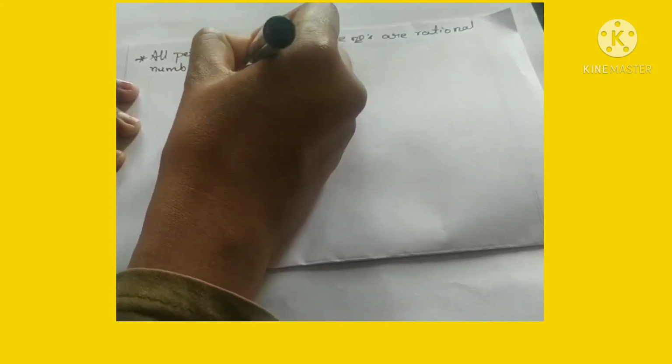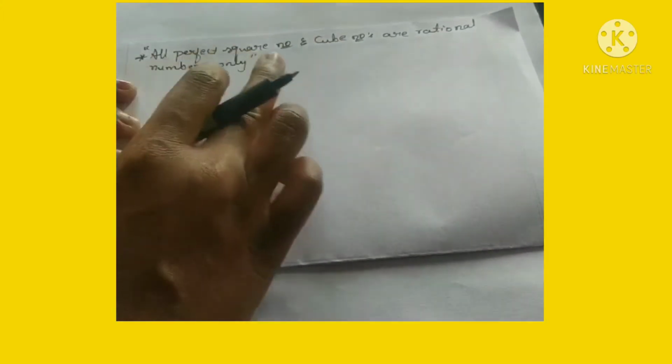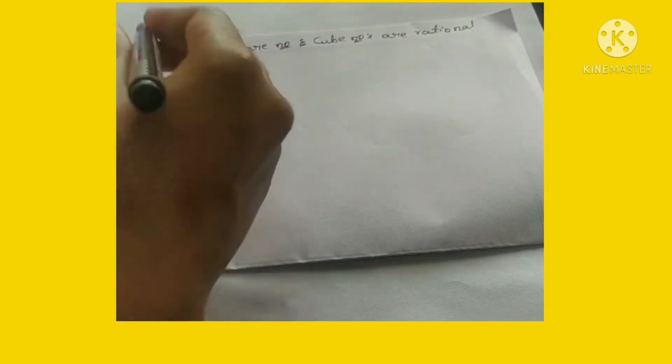You have to remember this point, that all perfect square numbers and cube numbers are rational numbers only. I will explain this with the help of an example.